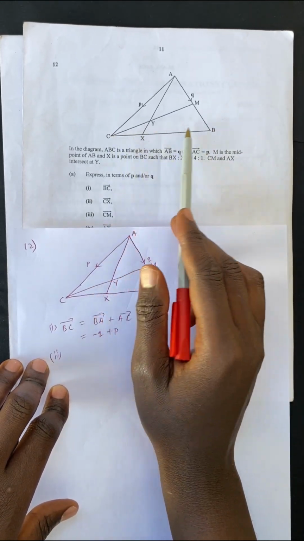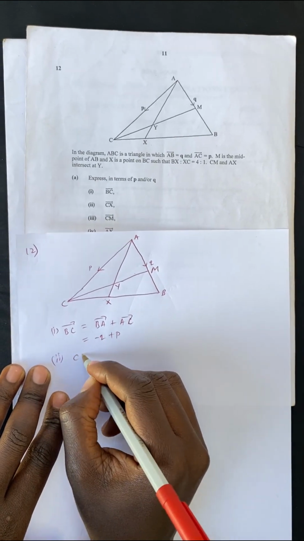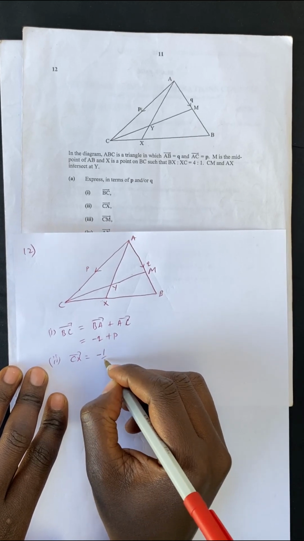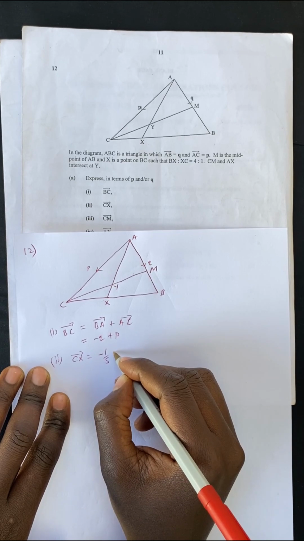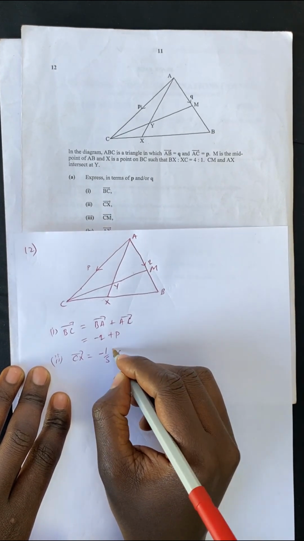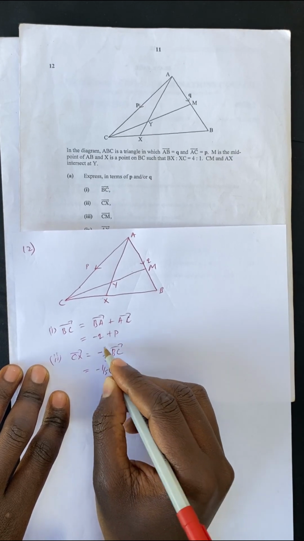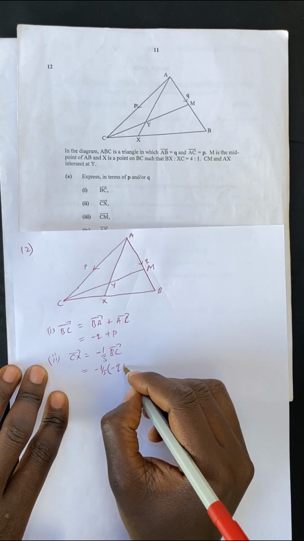Since we are moving in the opposite direction of BC, we put a negative. So CX is equal to minus 1/5 of BC. Our BC is minus Q plus P, the one that we calculated in item 1.